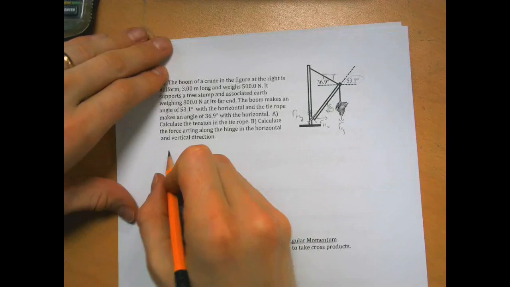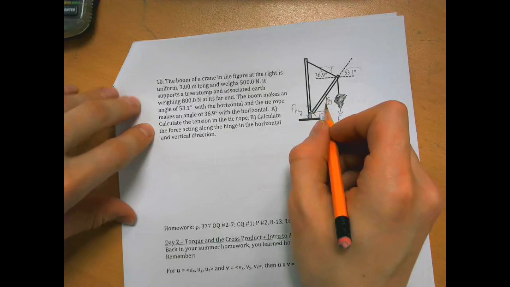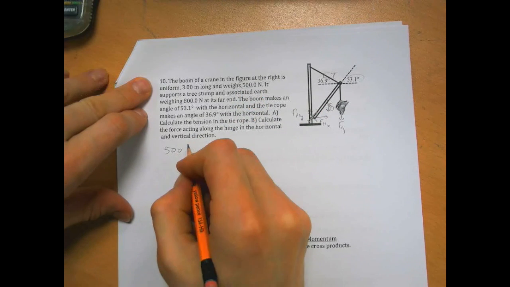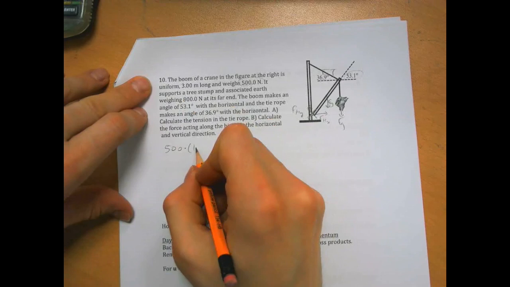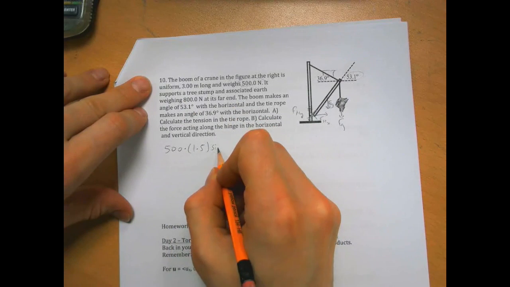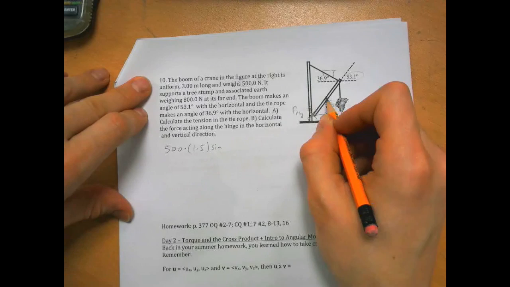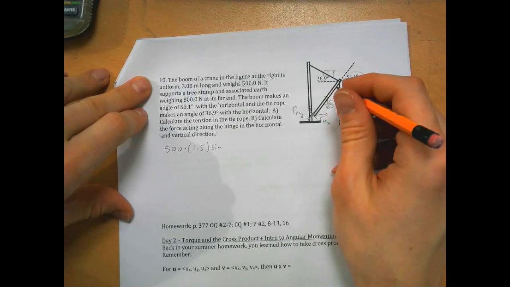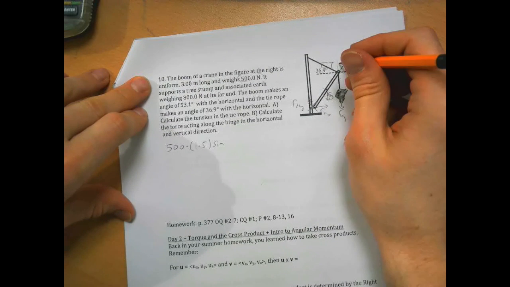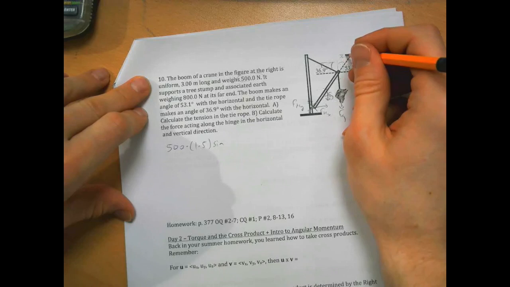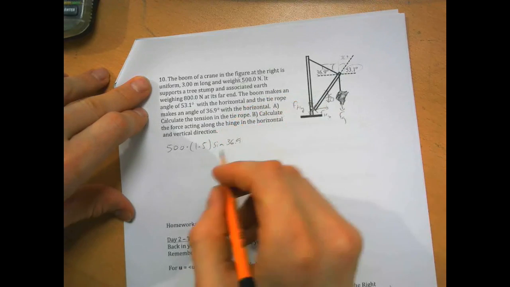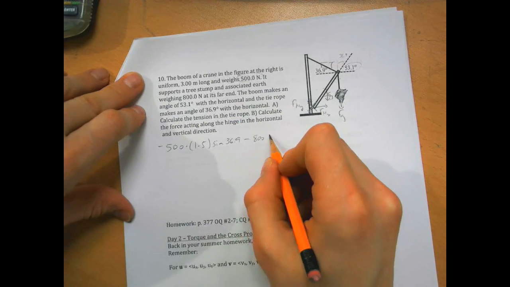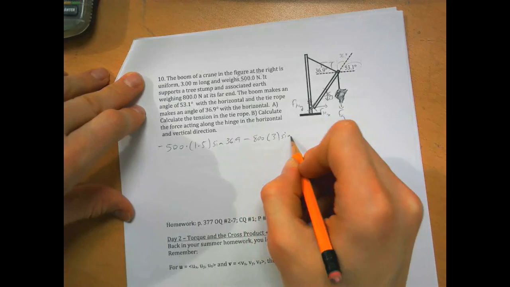then we have the torque from the crane, from the weight of the crane itself. Oh, we're already given a weight, so we don't need to do mg. We can just say weight times distance, which is halfway down, so that's 1.5, times sine of this angle. Let's see. If that angle is the same as this angle, which is the same as this angle, which would be 36.9. Okay. So that's sine of 36.9, and that's going to be counterclockwise. And then we have the weight of the stump and stuff all the way down at the end, times 3, times sine of the same thing.